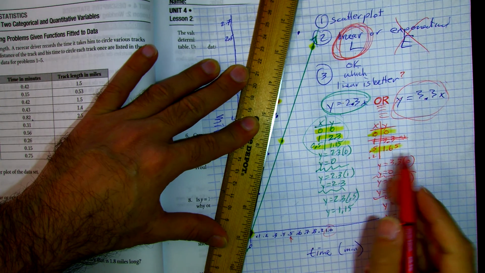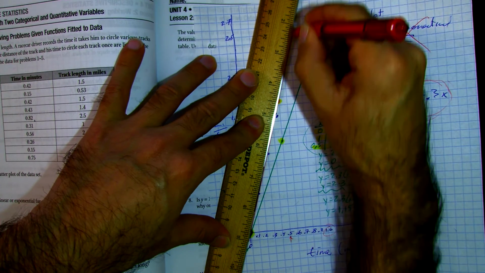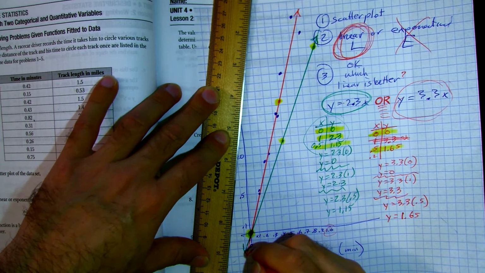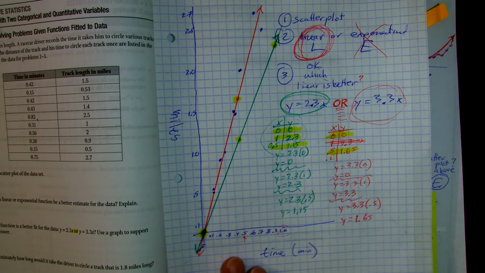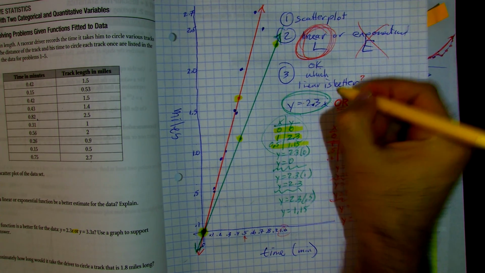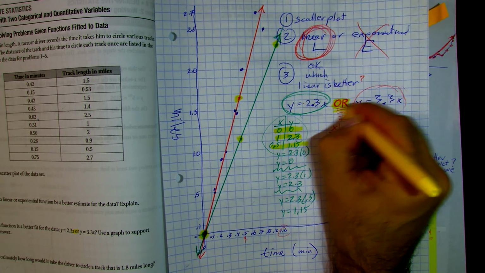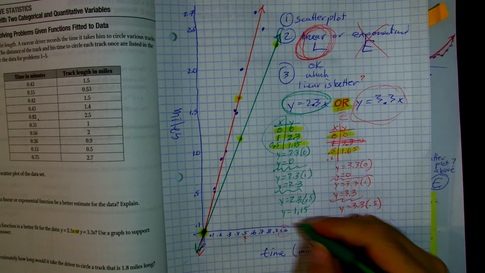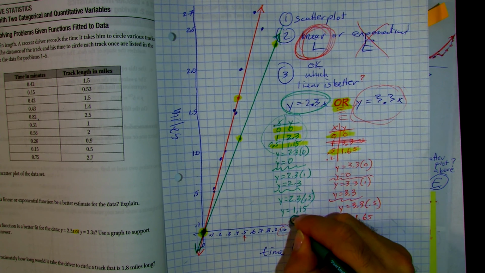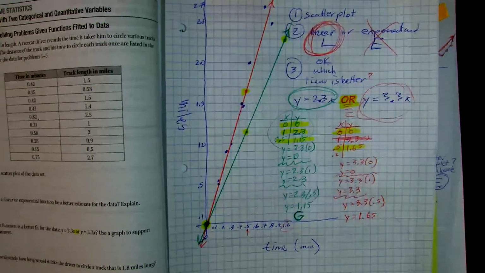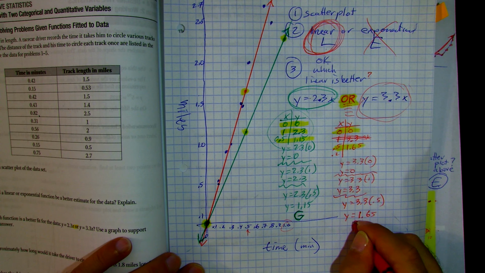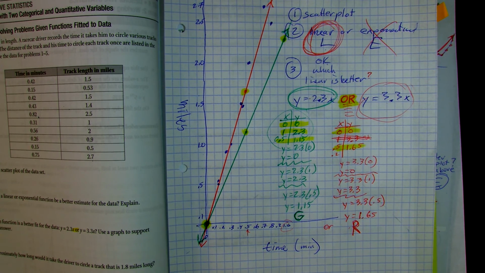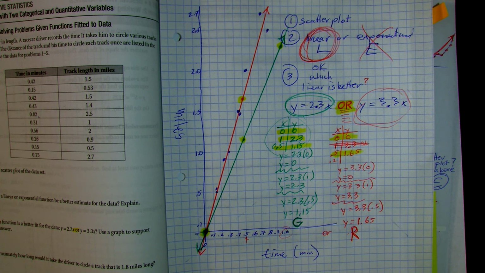Now, remember, this was an or situation. Or. So, which is better? Is it green or red? Which one is the best fit? Tell me. You have to push 1 letter. You got to put either G or R and then push return. So tell me, green or red, which is our line of best fit? Which matches our scatter plot the best?